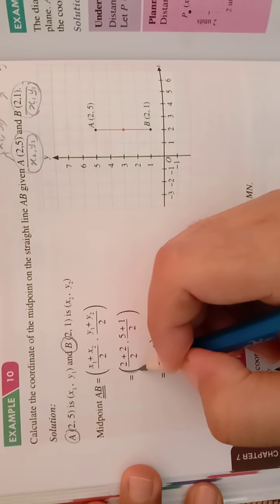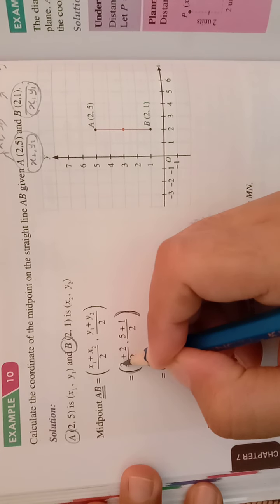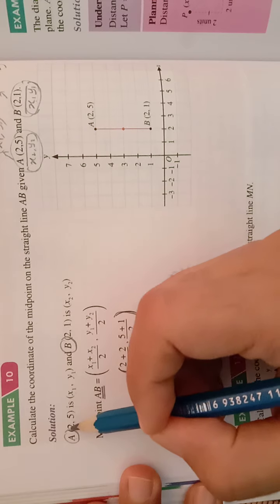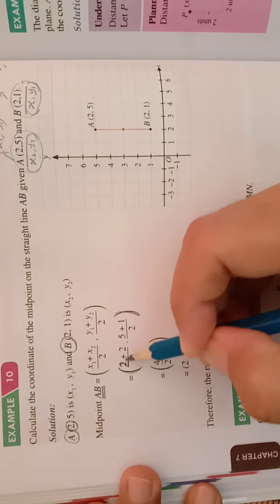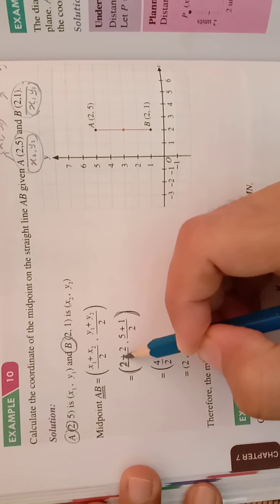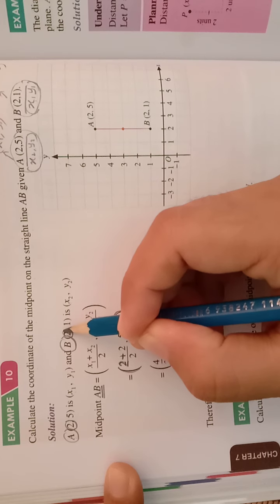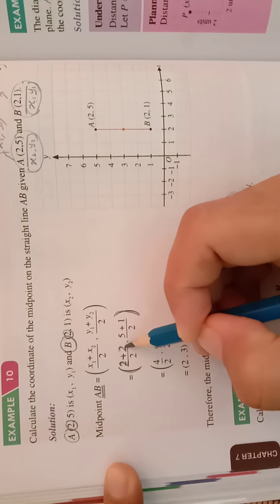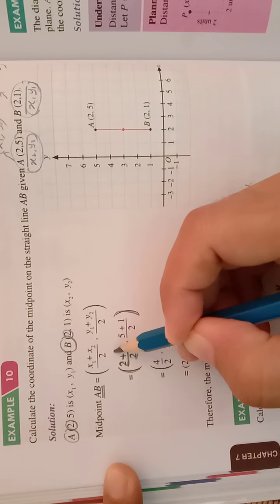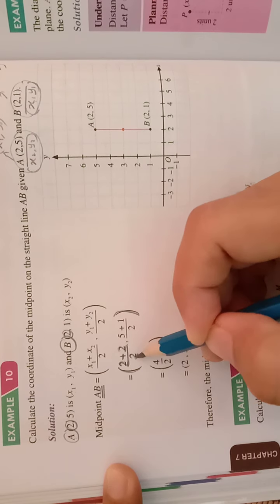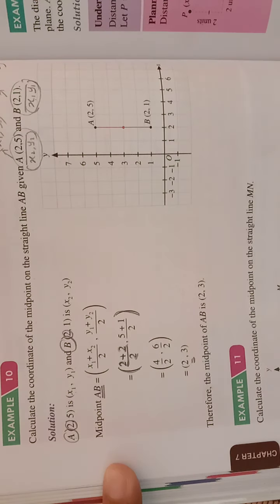So you make a bracket. First, you take the x coordinate for the first point. Kamu ambil nilai ni, 2. You take 2. Plus, the formula you need to plus. Kena ingat tu plus. And then another coordinate for the point x is 2. 2 plus 2 must be divided by 2. So, you will get x coordinate. 2 plus 2 is 4, divided by 2 is 2. So, the answer for x is 2.